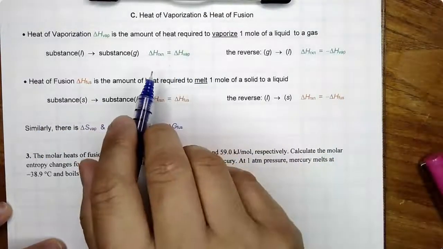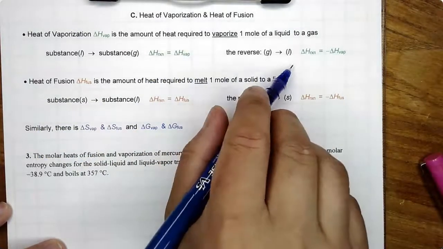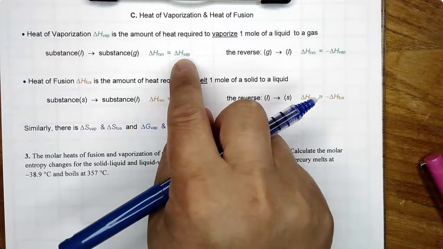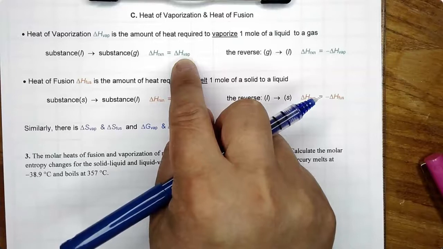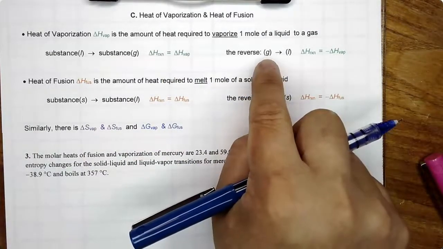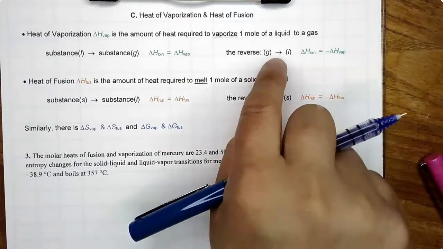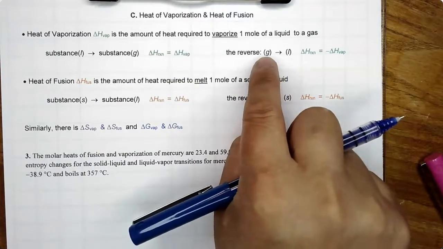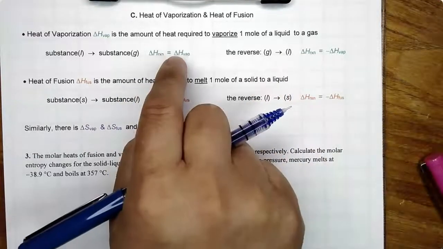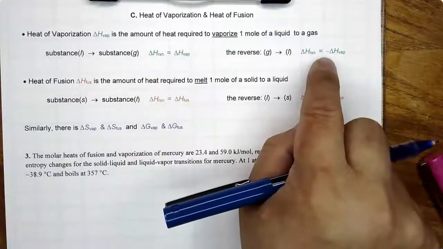Now if you take the reverse, if you go from gas to liquid, you lose energy to become liquid, so you take this number and you make it negative.